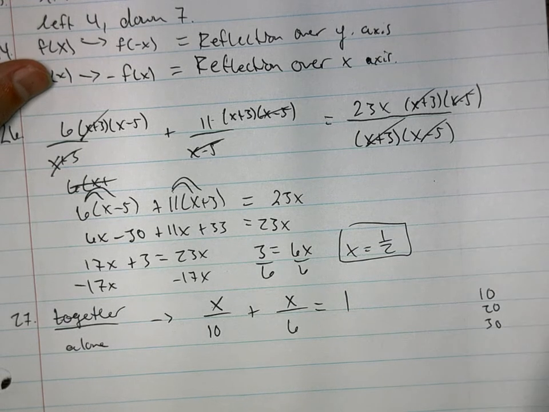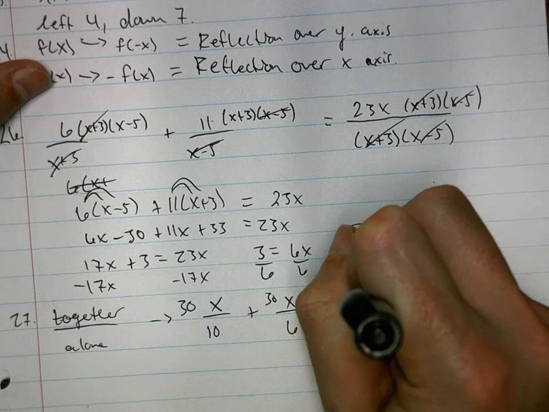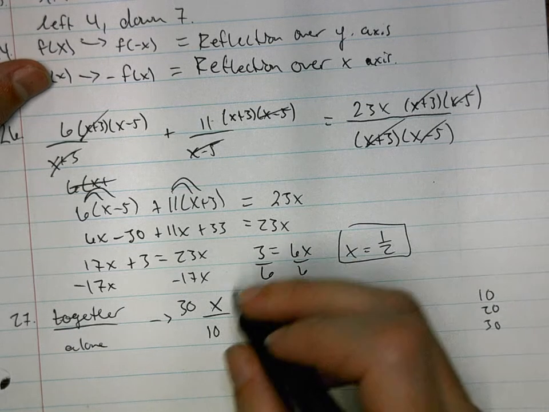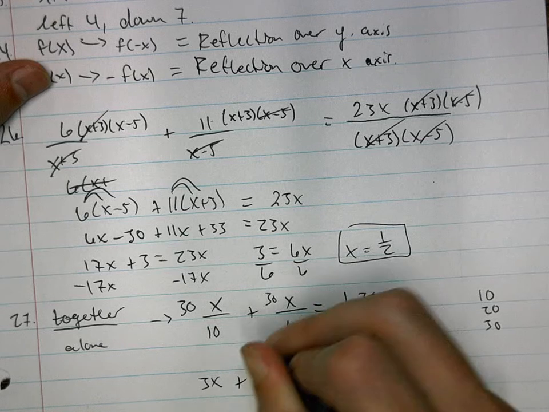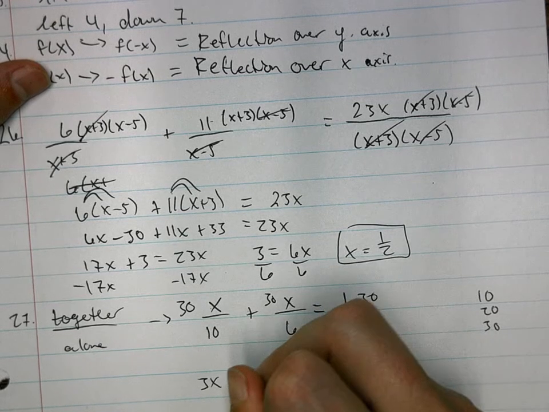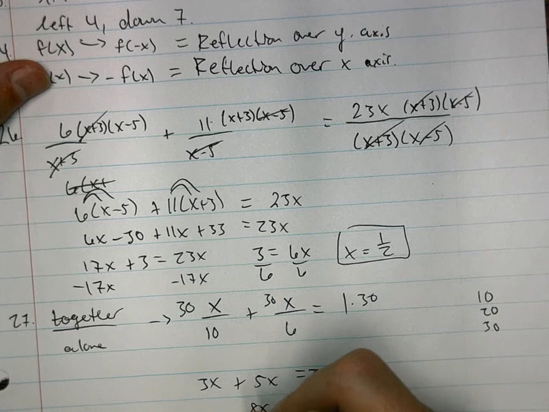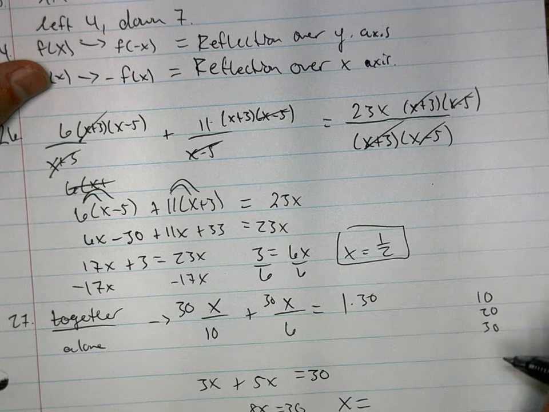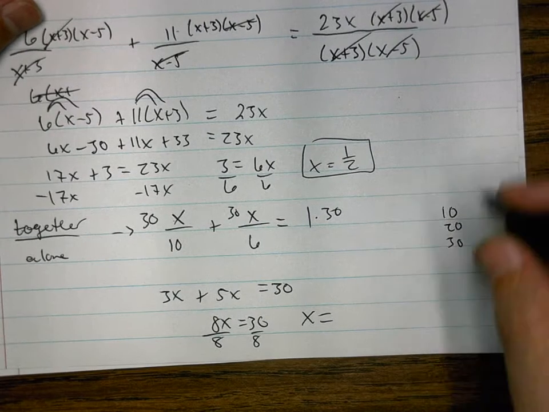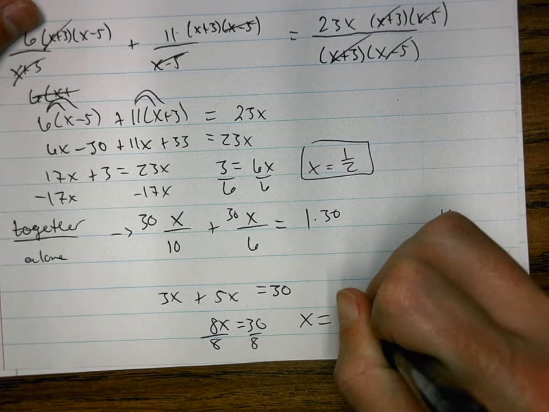So we multiply everything by 30, even the one on the right. 30 divided by 10 is 3, so that's 3x. 30 divided by 6 is 5, so that's 5x equals 30. Or 8x equals 30. Divide both sides by 8, and we get x equals 3.75 hours.